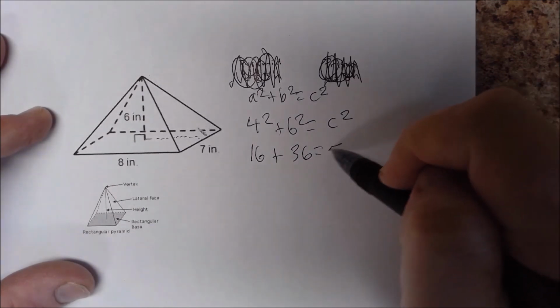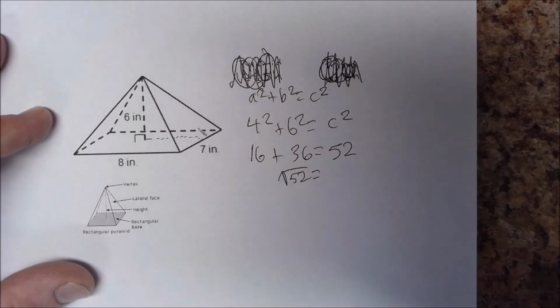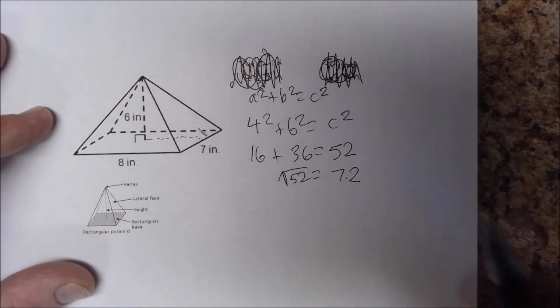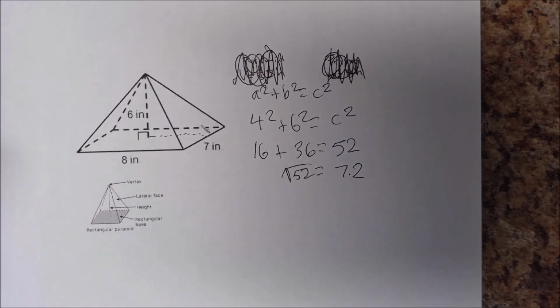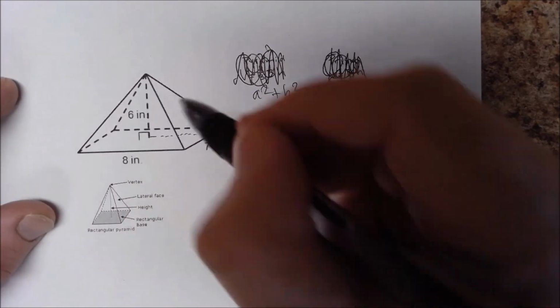That comes to 52. I will need a calculator for the square root of 52. It's not a perfect square by any stretch. Square root 52 comes to 7.2. Now I want the slant height of the front here. It would be the same as the back.